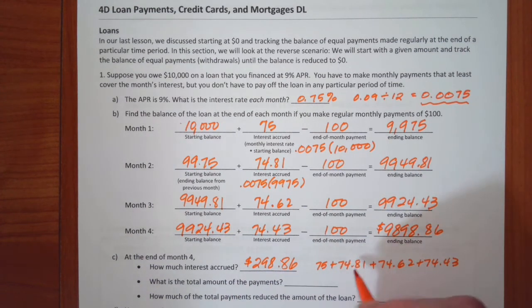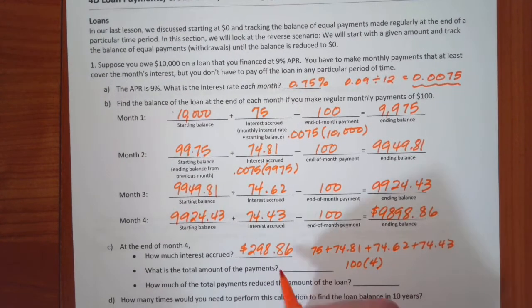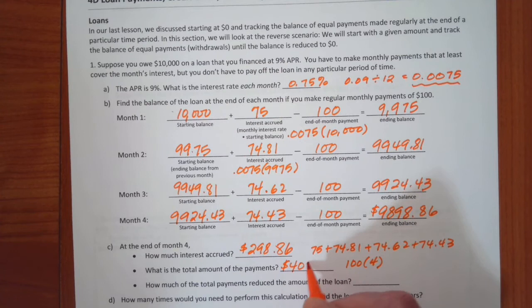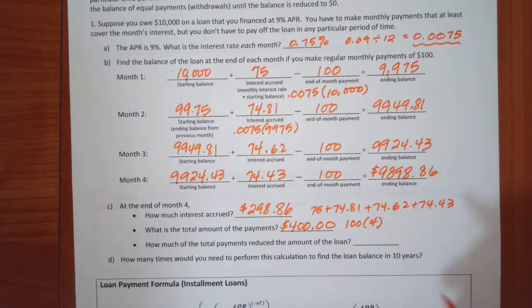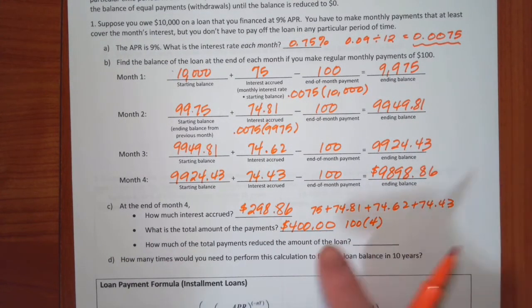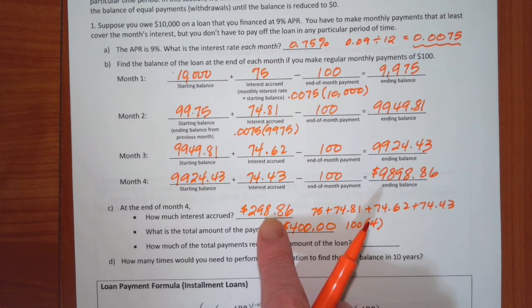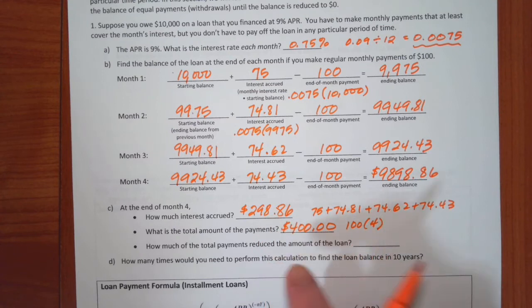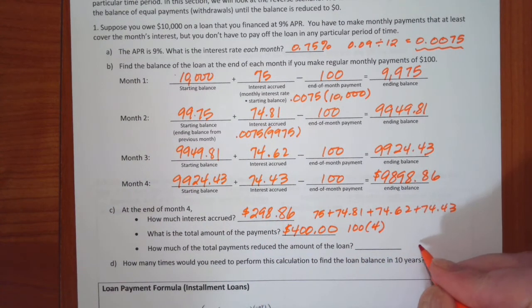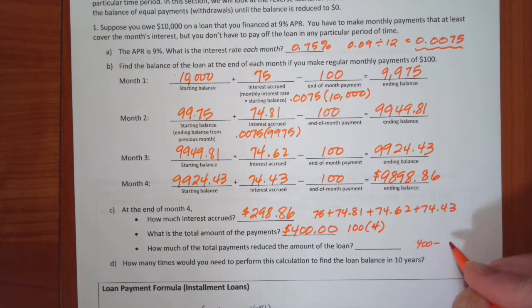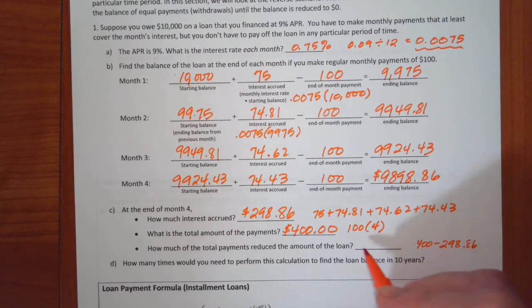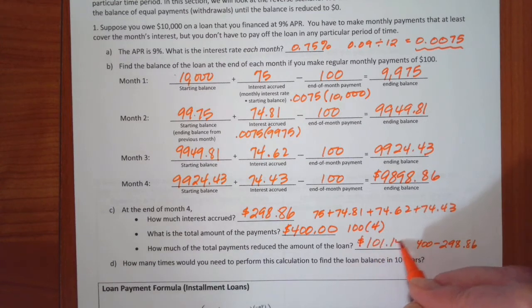What are the total payments? That's $100 for each of 4 months, so that's going to be $400. So if I made payments of $400 and $298.86 is interest, to reduce the loan, this is just going to be the 400 minus the 298.86, which means I've actually only paid down the loan by $101.14.